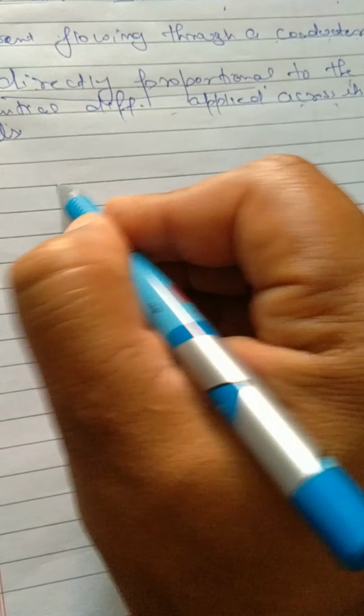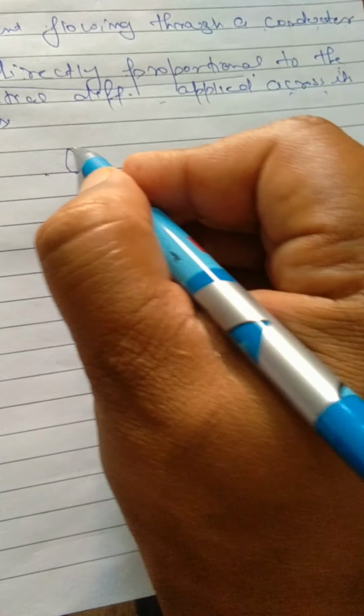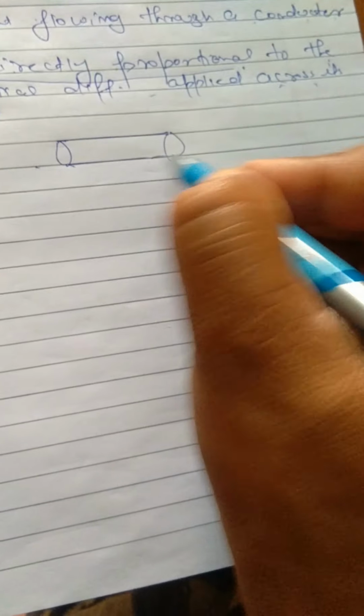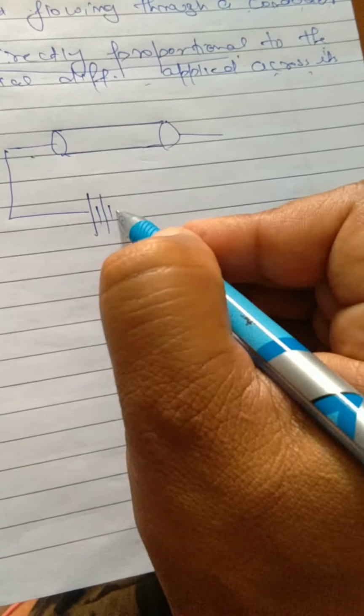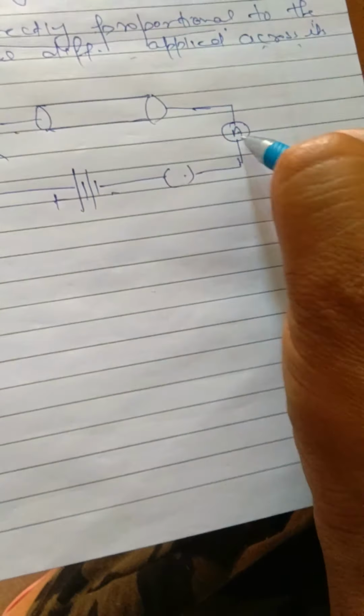We will draw a short diagram here. This is your conductor, this is the switch, this is the ammeter, positive and negative, and this is the direction of current I, okay beta.